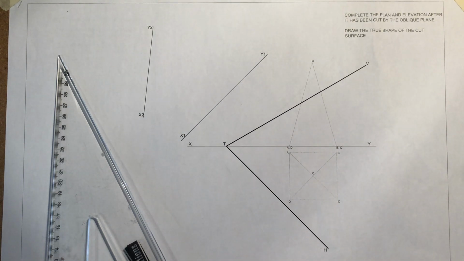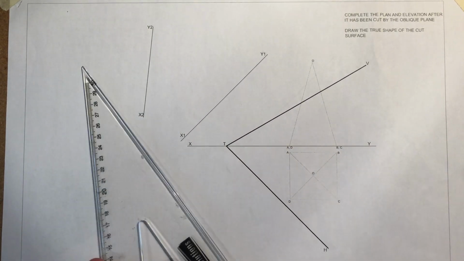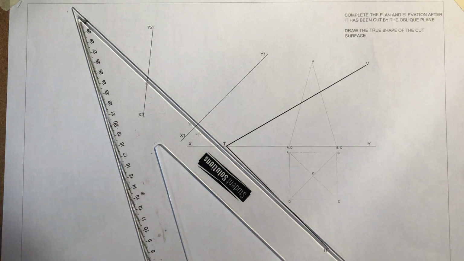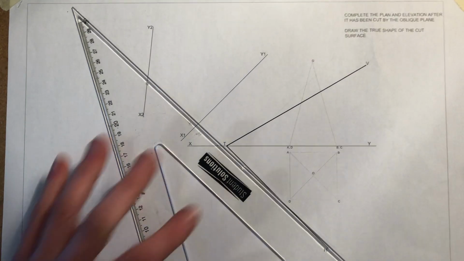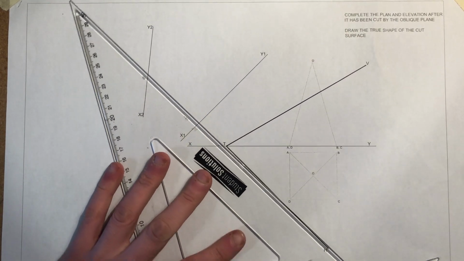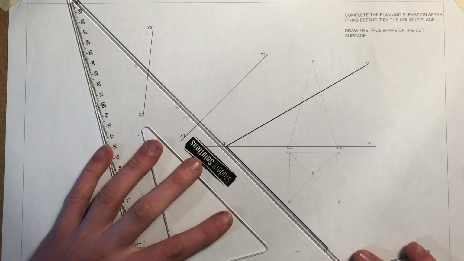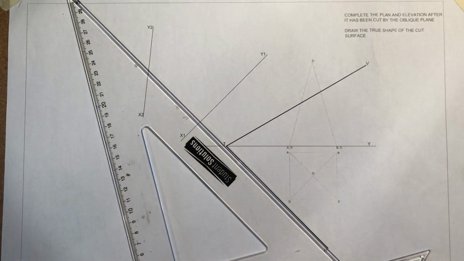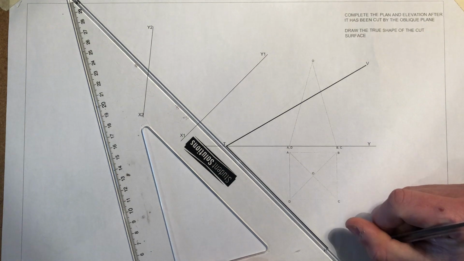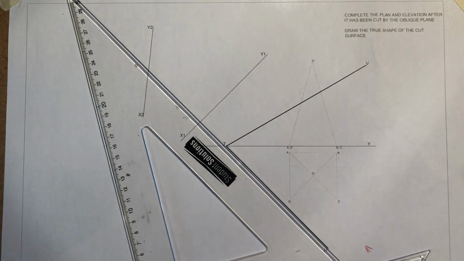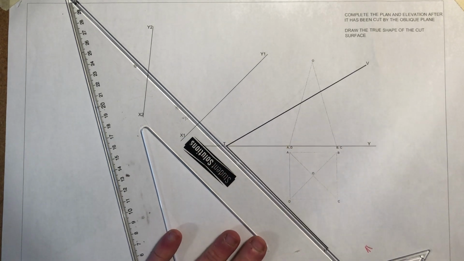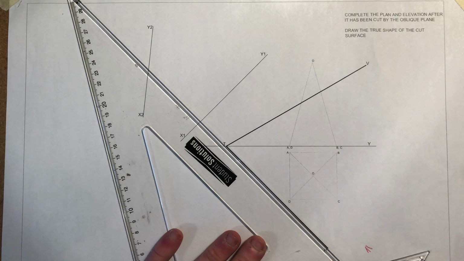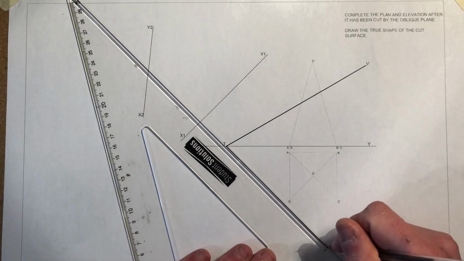So what we need to do is we need to look along our horizontal trace. Okay, so we need to look up along our horizontal trace, and what that does is that will give us an edge view of the plane. Okay, so if I'm standing here and looking in here, I'll be able to see where the plane cuts into this square base pyramid. Okay, so we project along our horizontal trace.